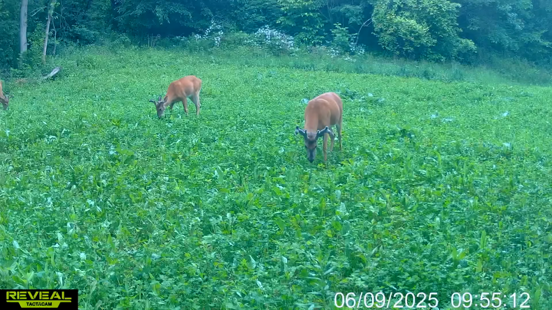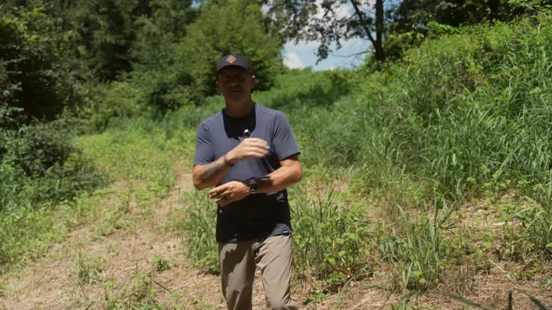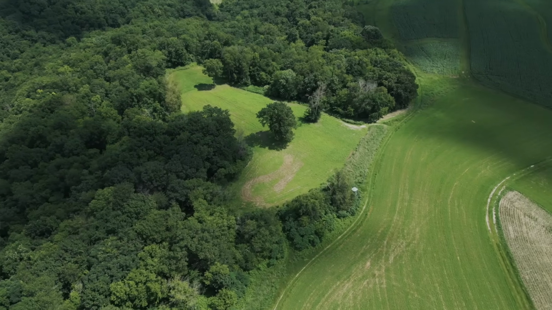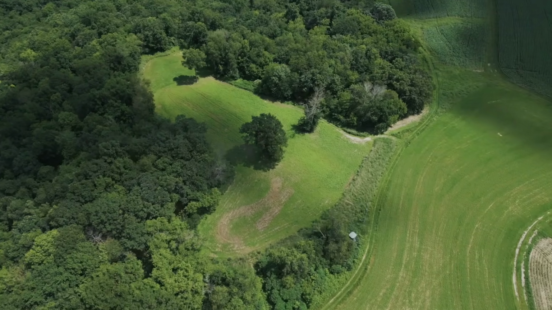That little 1.5 year old buck or fawn that's dispersing is happy to take over a little area like this and call it his home. Now we have 18 acres of plots out here. We have about 14, 15 different plots. So we have these tiny little plots.